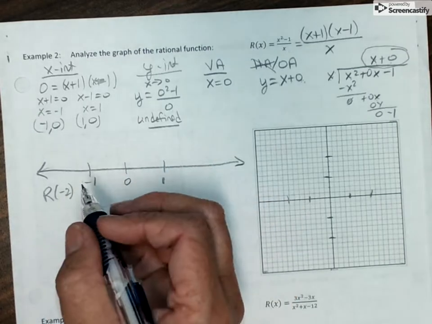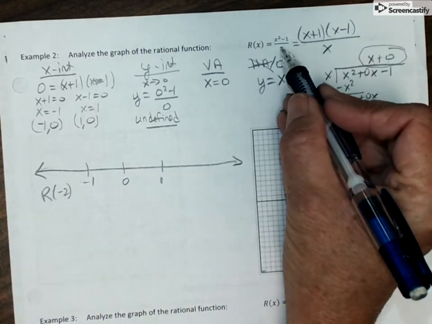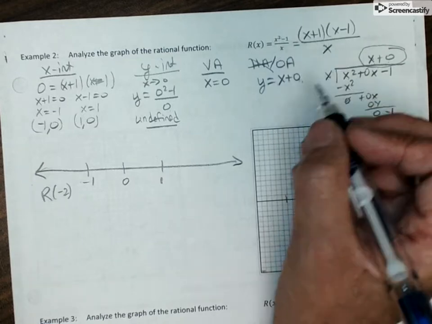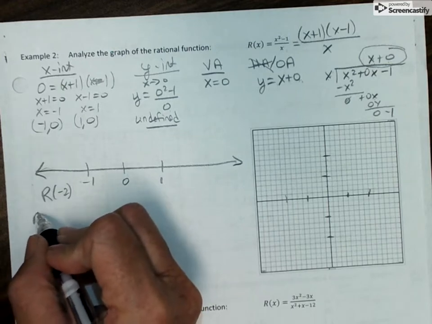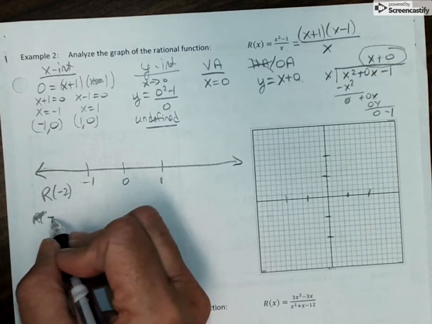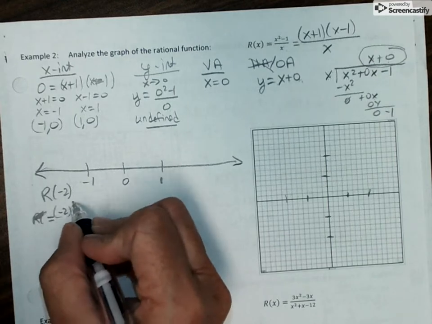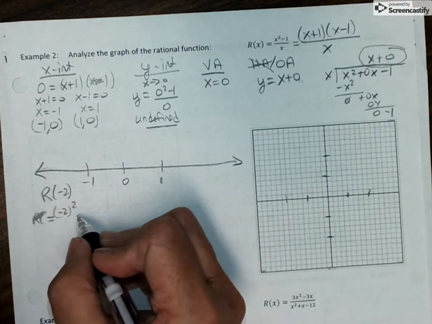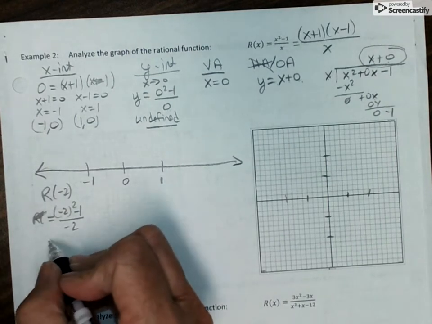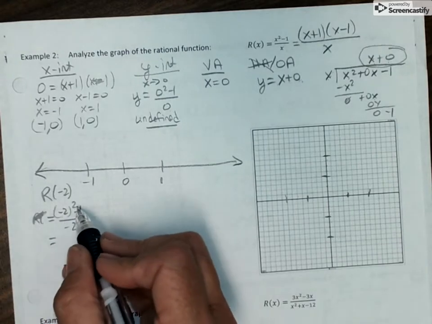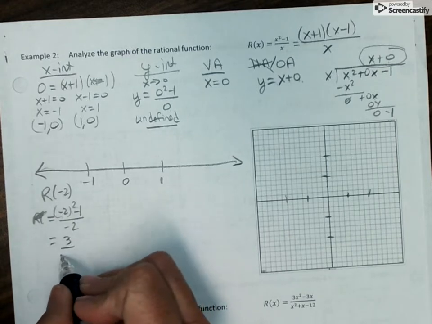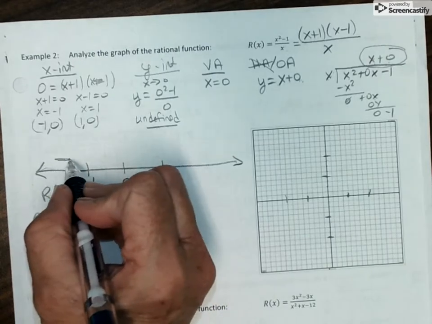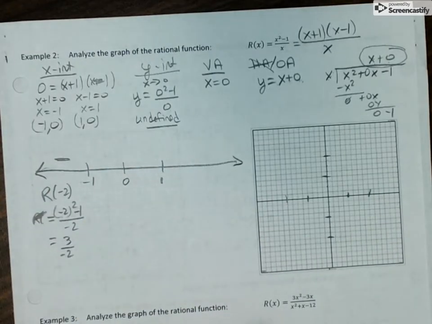And I'm just plugging it into the function. I can plug it into the unfactored or factored form. It doesn't matter. I think it's probably easier to put it in the unfactored. So r of negative 2 equals negative 2 squared, and again, notice the negative 2 has parentheses, minus 1 over negative 2. Negative 2 squared gives you positive 4, minus 1 is 3 over negative 2. Positive divided by negative is just a negative. So again, what I'm interested in there is the sign.